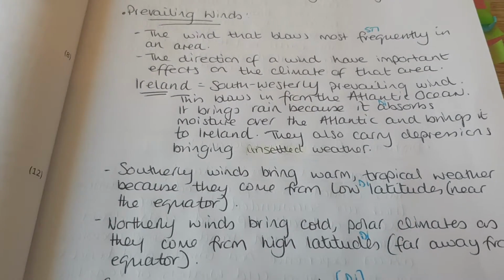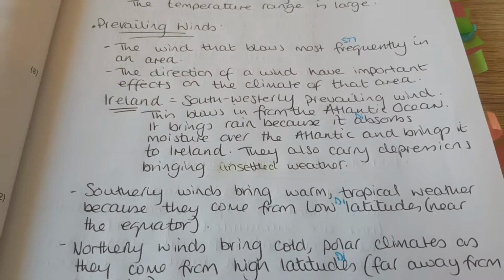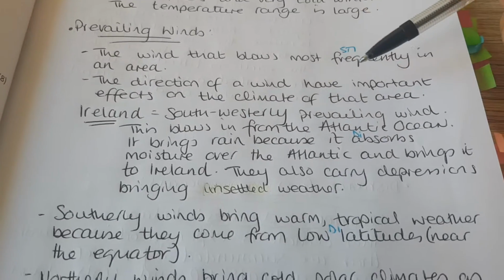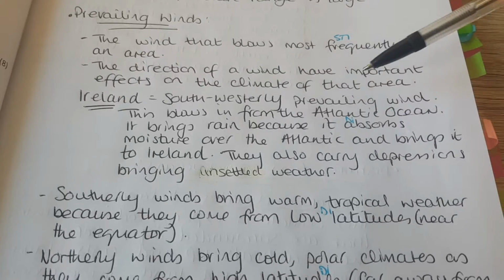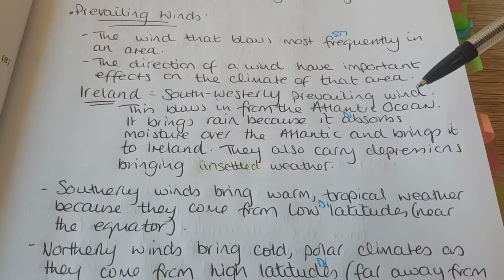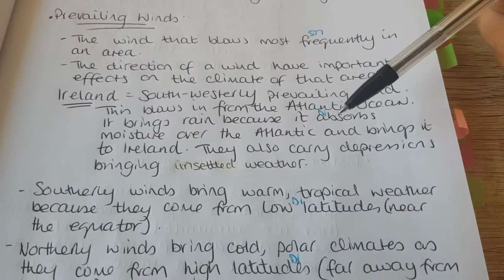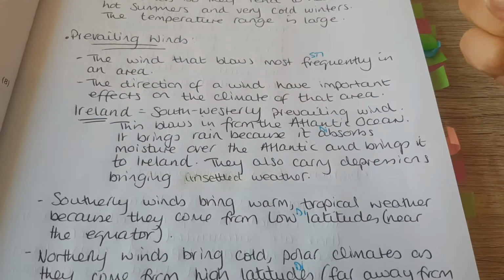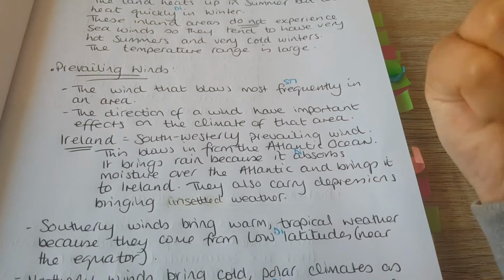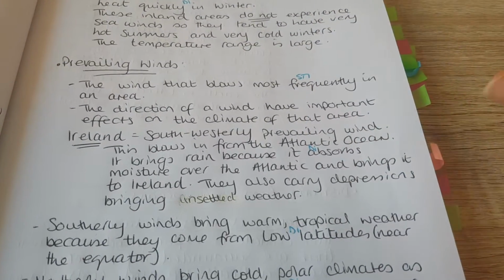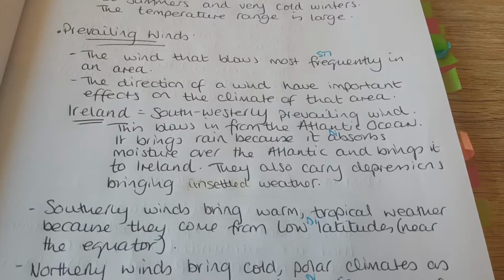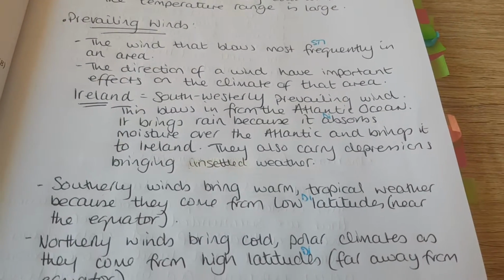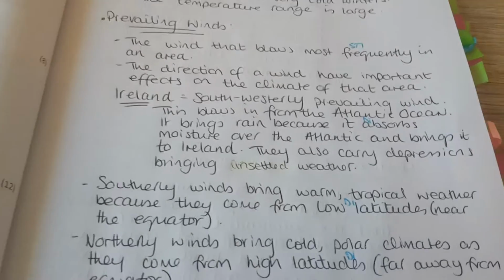In Ireland, we experience a southwesterly prevailing wind. And what is to the west of Ireland? The Atlantic Ocean is there, right? The southwesterly prevailing wind blows from the Atlantic Ocean. It brings rain because it absorbs moisture over the Atlantic. So this air mass literally takes moisture from the sea and holds it, and it brings it over to Ireland, and that's why it rains so much in Ireland. They also carry depressions bringing unsettled weather, rain, hail, sleet, snow, precipitation, all that.